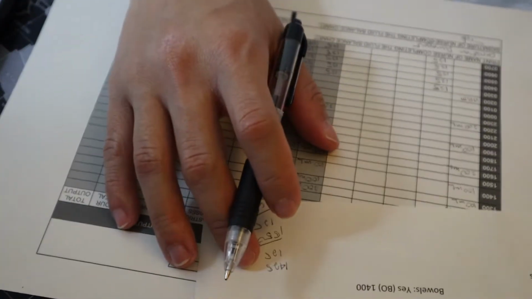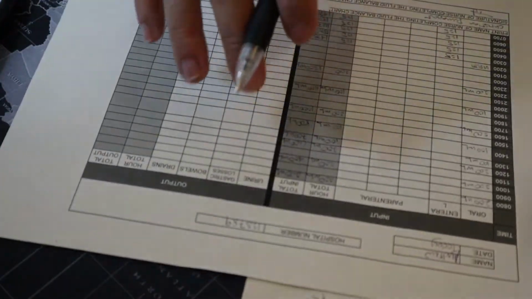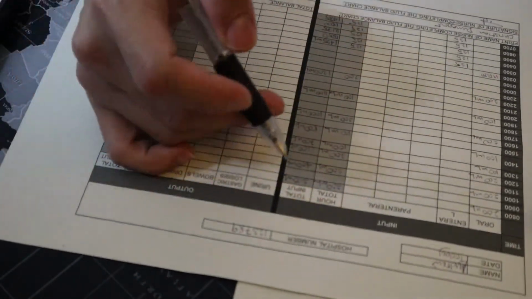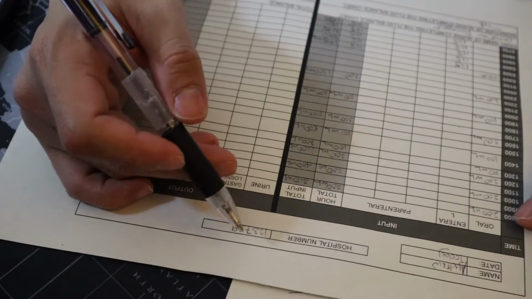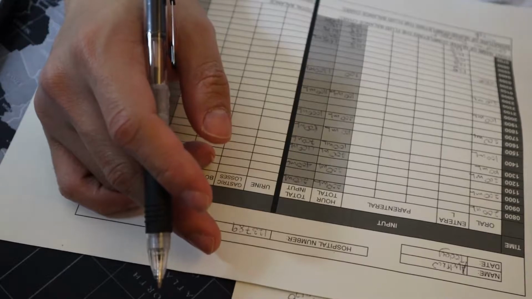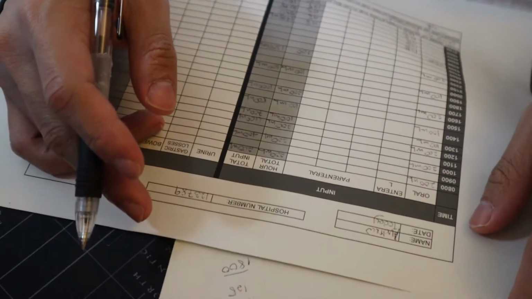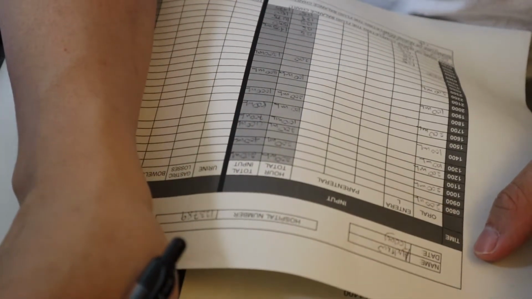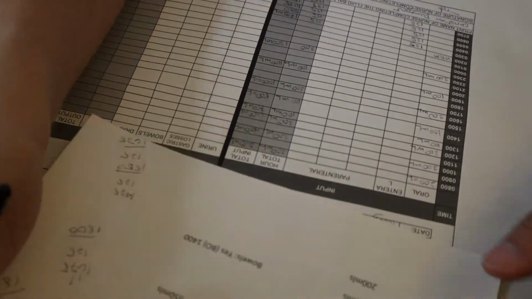The output at 8 o'clock in the morning is 400 mLs. Output, that's urine output. You see that? I'm sorry about that.